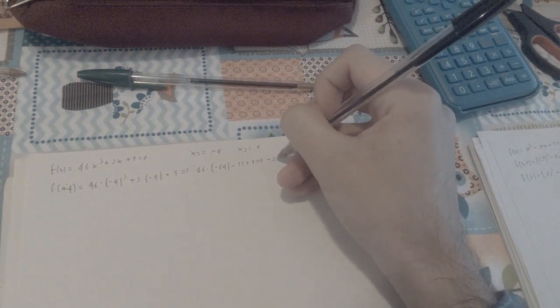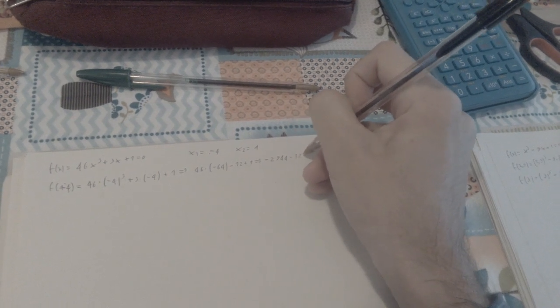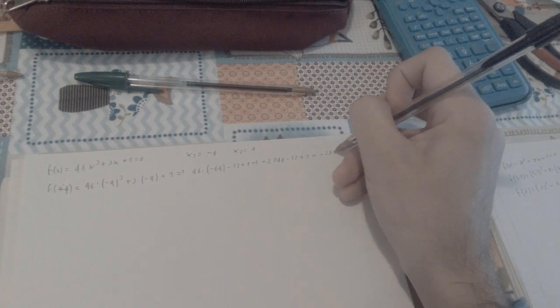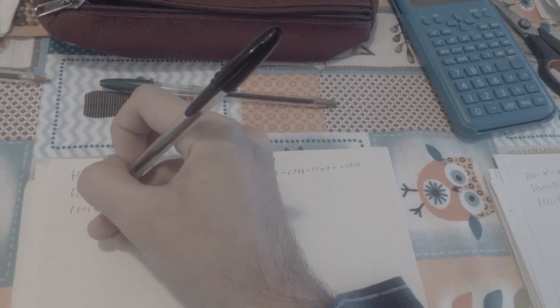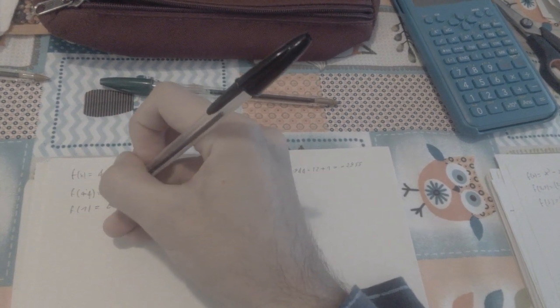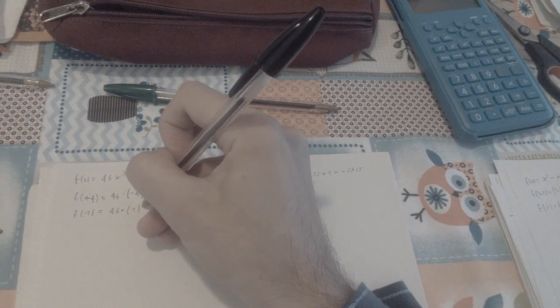It's going to give me negative 2944 minus 12 plus 1. So negative 2955.